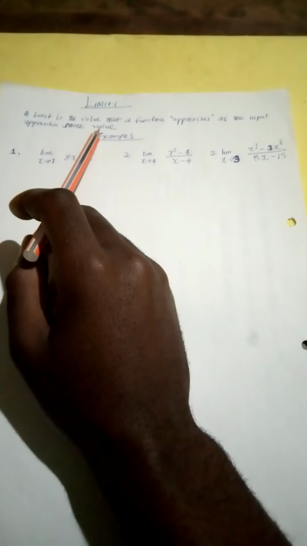Well, today we're going to look at limits. And what is a limit? A limit is the value that a function approaches as the input approaches some value. It is the function's value that it approaches when the input approaches some value. Examples, these are the limits.